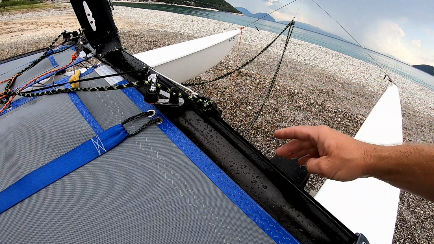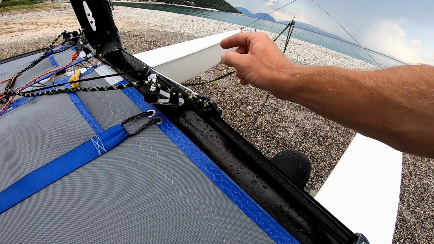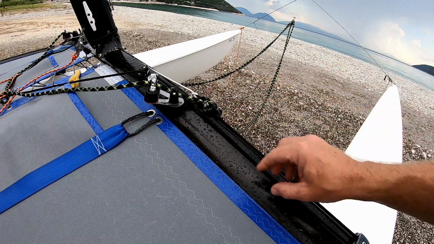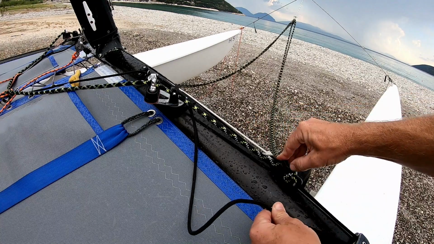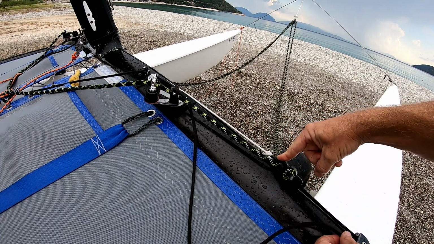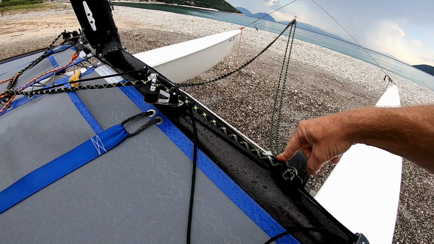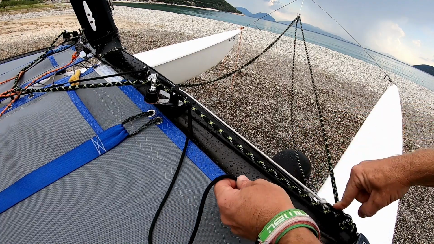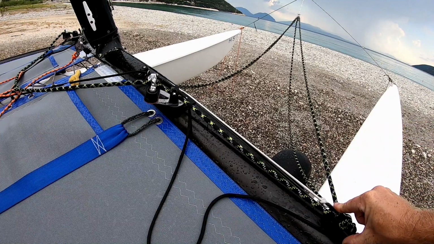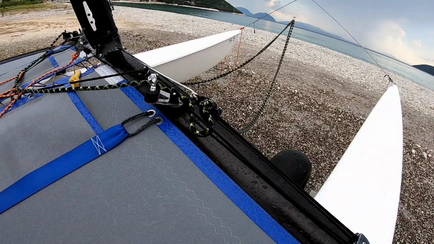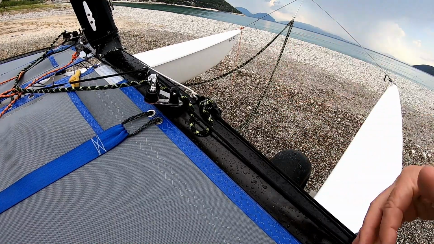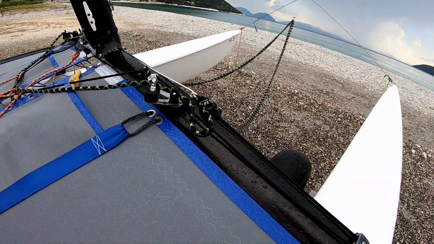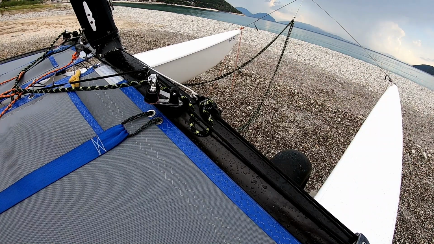So if the main traveller is all the way in, then the jib traveller can be all the way in. But if the main traveller is halfway out, then we should have the jib traveller just a little bit more than halfway out. And if the main traveller is going further out, then the jib traveller can go all the way out. So the main thing is always as far out as the main traveller or a little bit more. What that is going to do is prevent the jib from backwinding the mainsail.